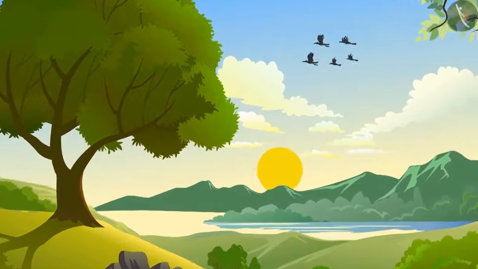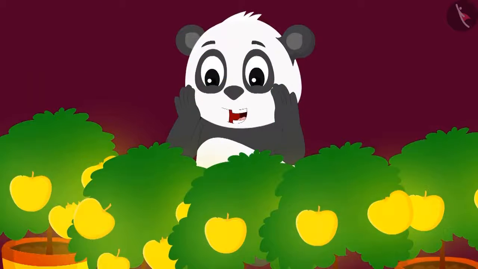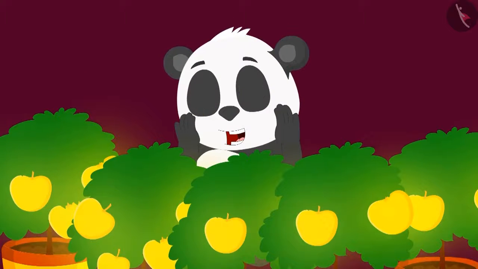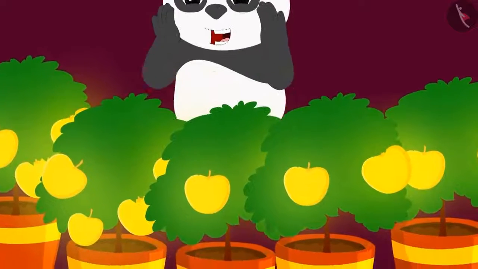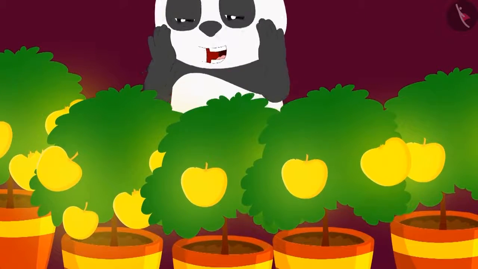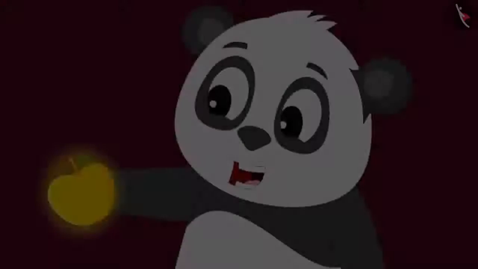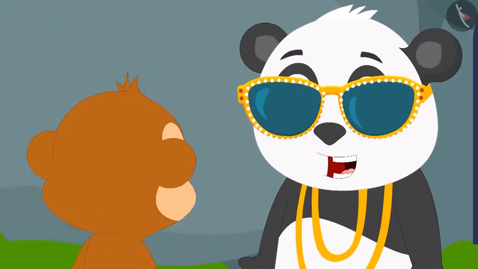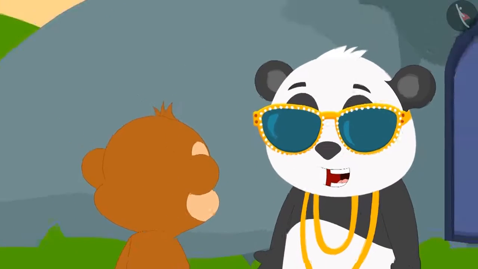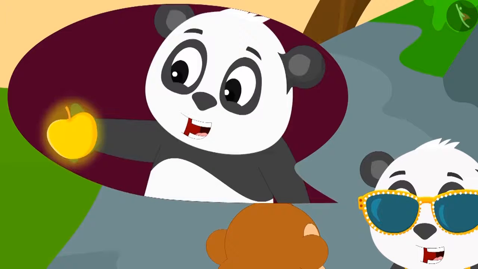The next day, Golu saw that big trees had grown from those seeds. When Golu saw the trees after a few days, he was unable to believe his eyes. Golden apples were growing on those trees. Golu was very happy to see this. Babban wanted to know the secret behind Golu becoming so rich suddenly. Golu narrated the entire story.